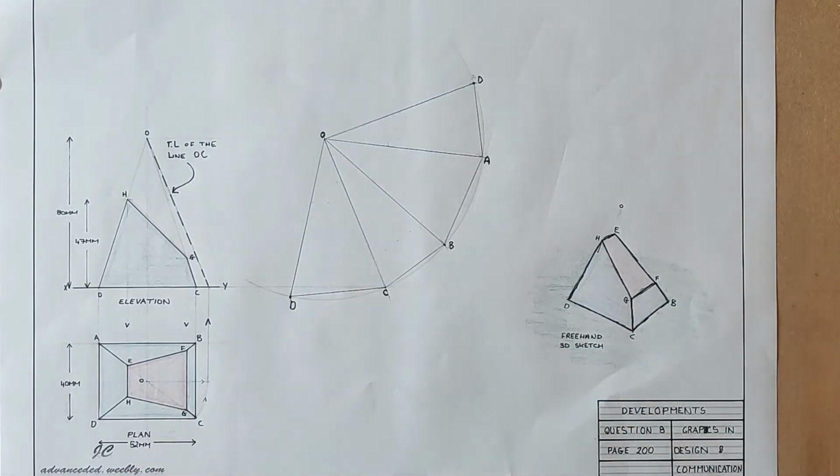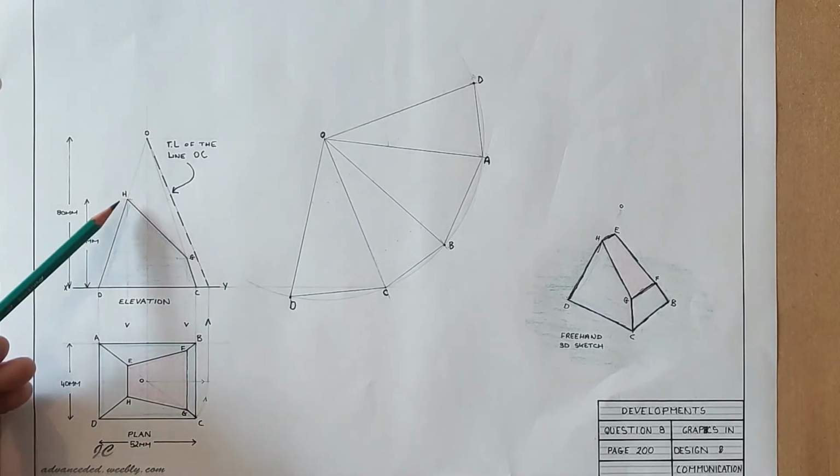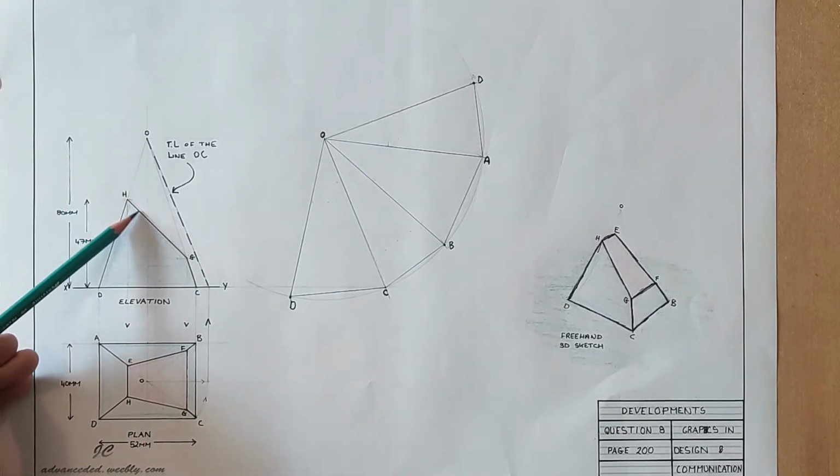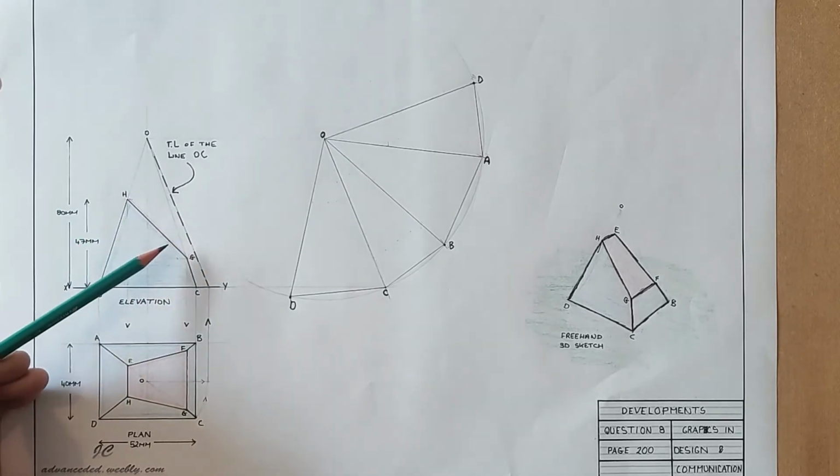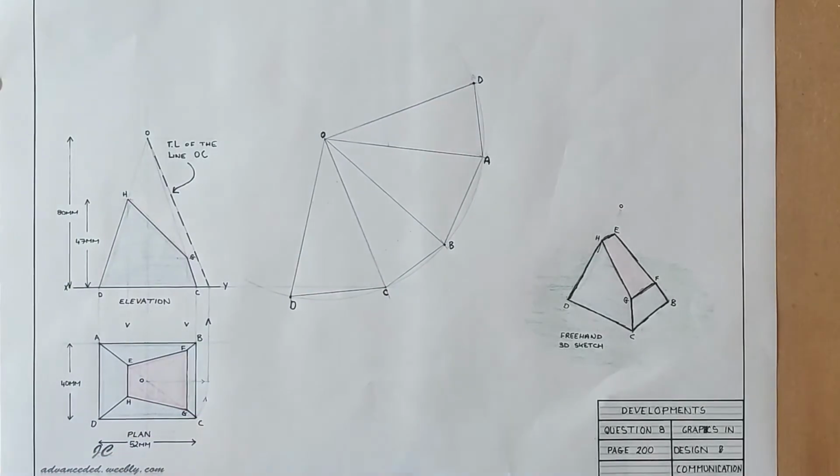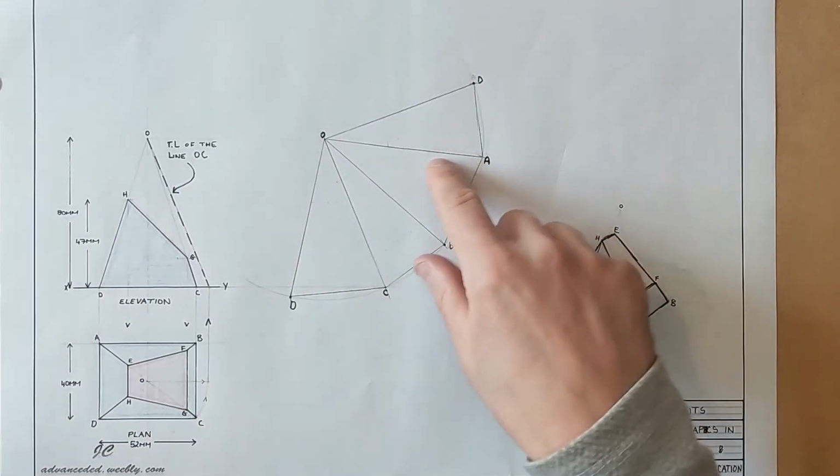So you have, I suppose, the general shape of the full pyramid before it's truncated, drawn out there as a development. So the next thing I want to do, if you look at the question here, it's actually truncated, so it's basically cut at an angle. So I want to get them cuts and transfer the key points over to my actual development here.